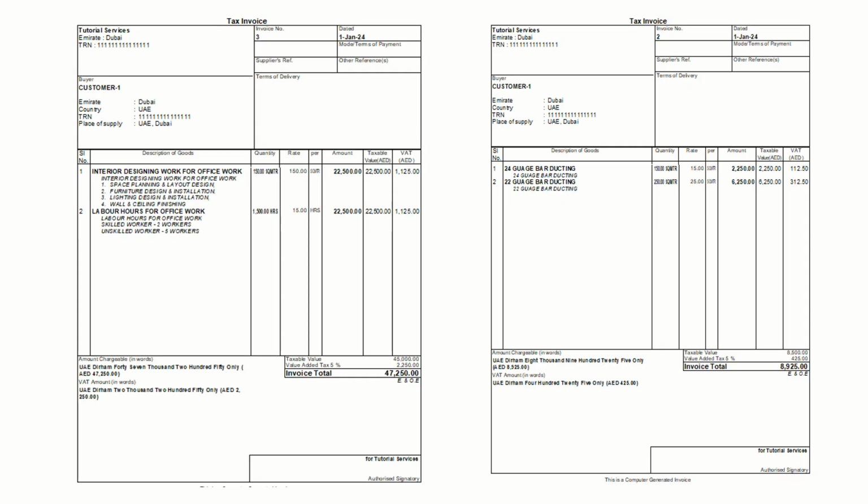Now, with a small kind of customization, what we have done is we have just called only this interior designing work that I mentioned in the description. The non-inventory item name that we have created is not visible. It is just showing what we have mentioned in the description. It is calling the same description in the printout format, not the actual ledger we have created.